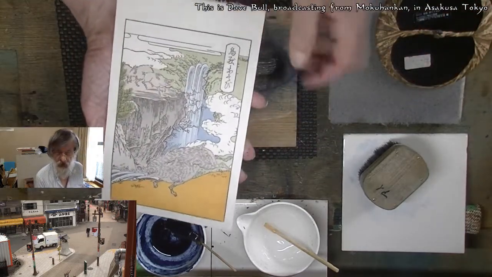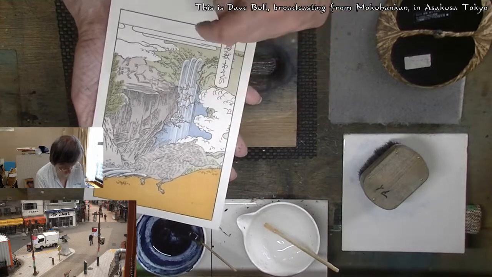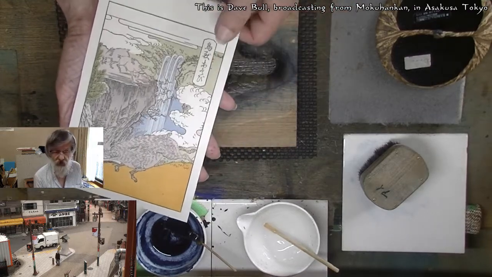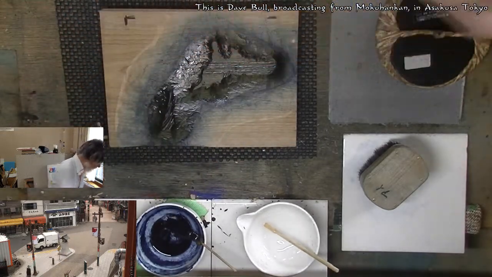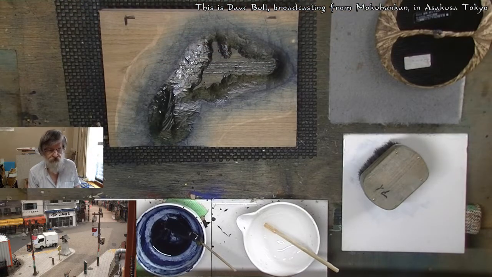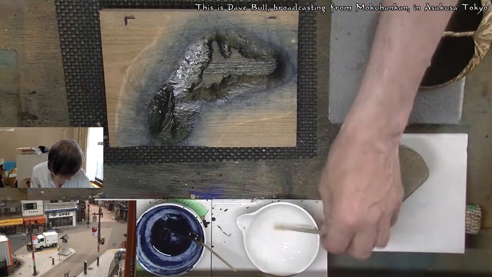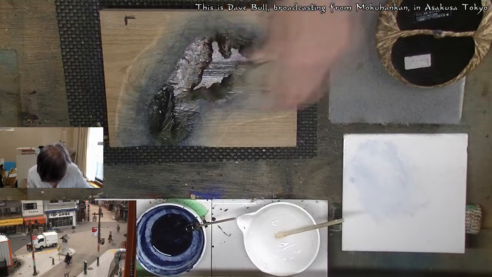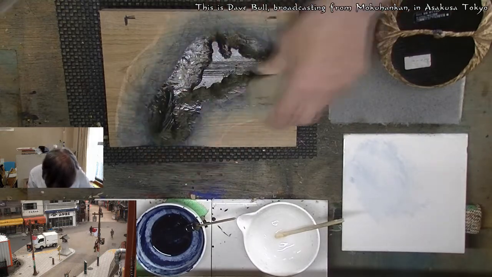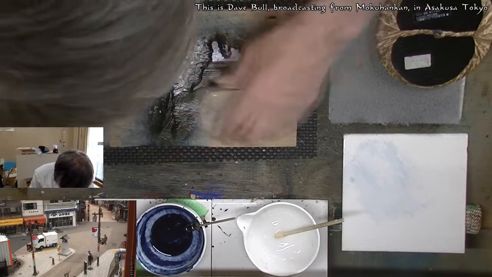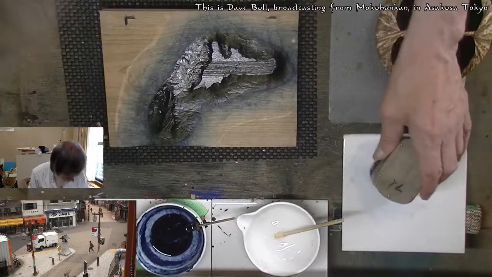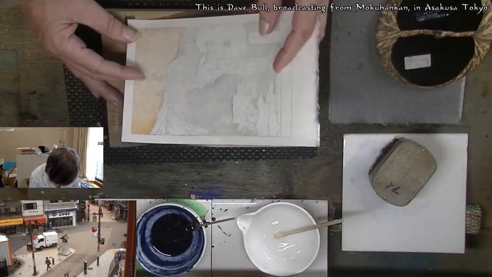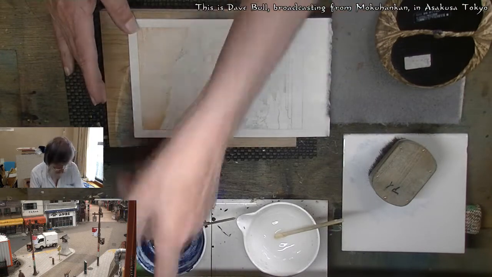Now the waterfall is deeper, richer, with more scattered water inside. There's one more impression still to come on the waterfall. It'll be darker at the bottom and lighter at the top. And this is print number 40. Have I been keeping track? No, but this is the last one in this group.